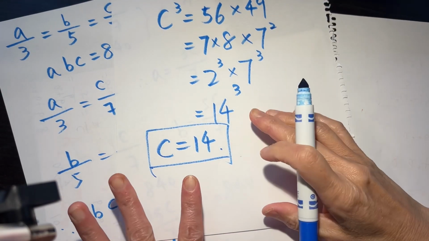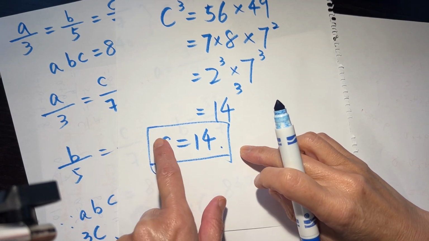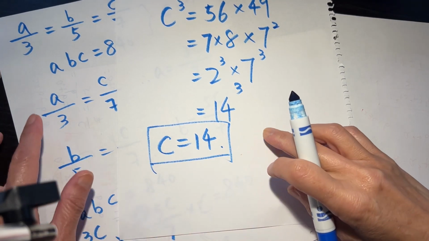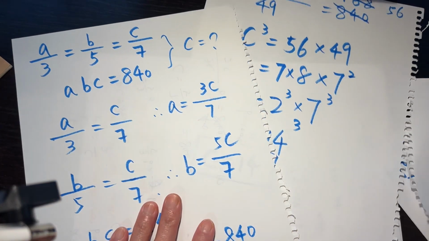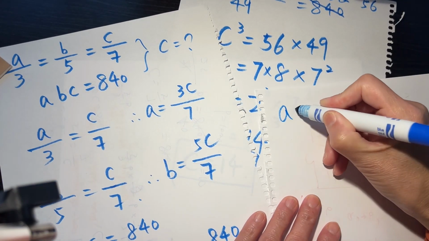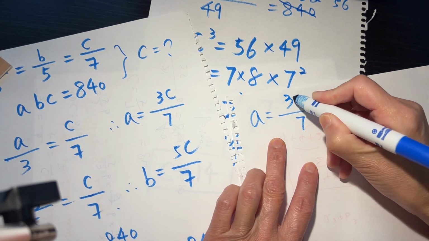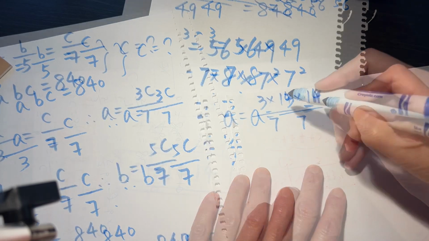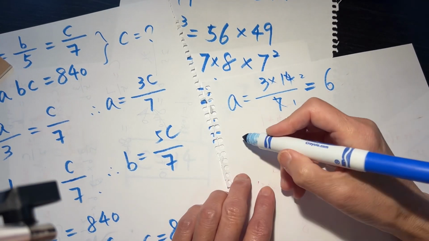So we get this answer, but we need to prove it. So C equals 14, then A is 3 times C, 14 over 7, which is 6.